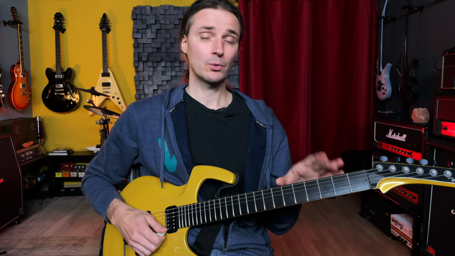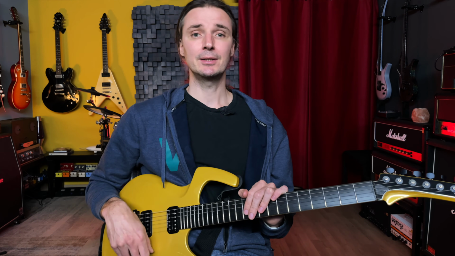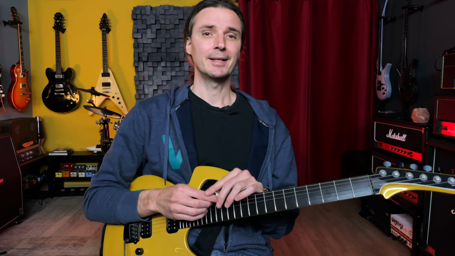As you can see, there's quite a few notes in this chord, and the only note that's actually not present is the E, and we'll look more at that in a second in the sound section, so let's check it out.